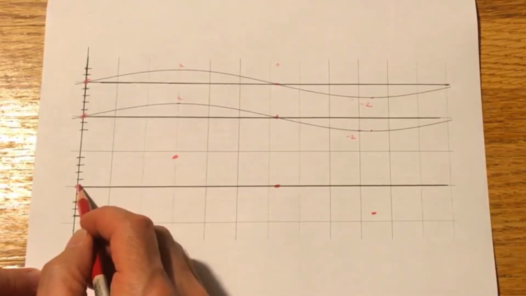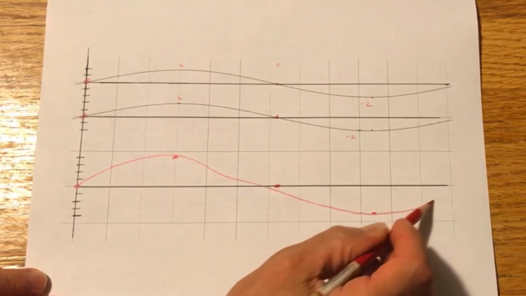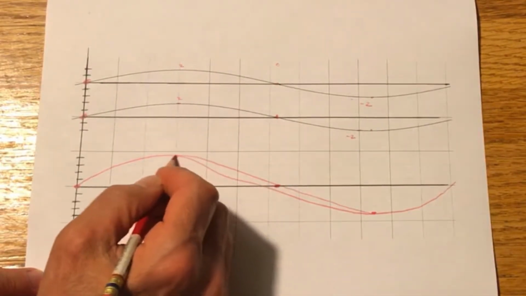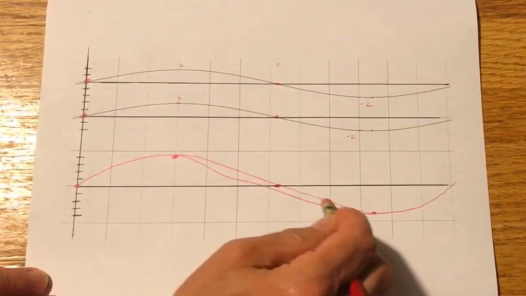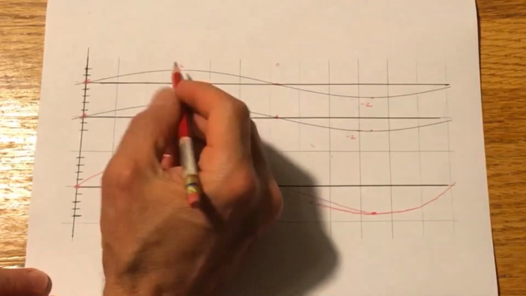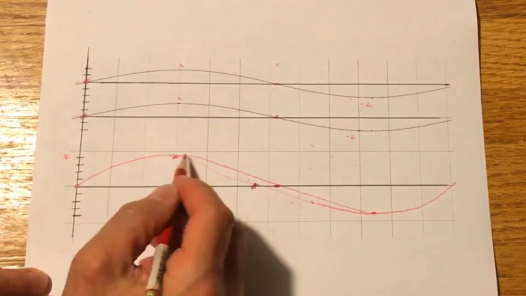And so then if we curve this, we graph this curve, it looks like this. So it becomes a sine wave, just like the others. But these have an amplitude of 2. This has an amplitude of 4.